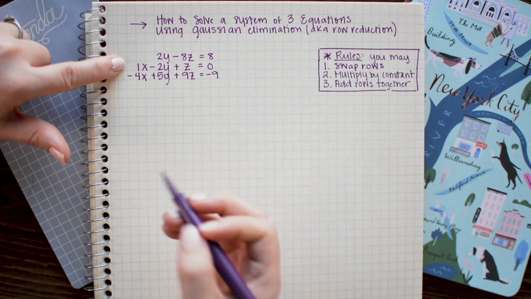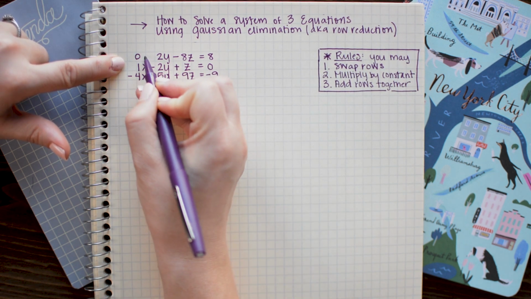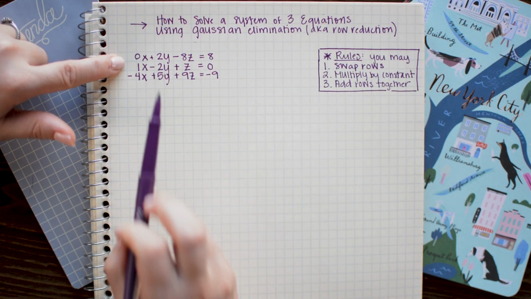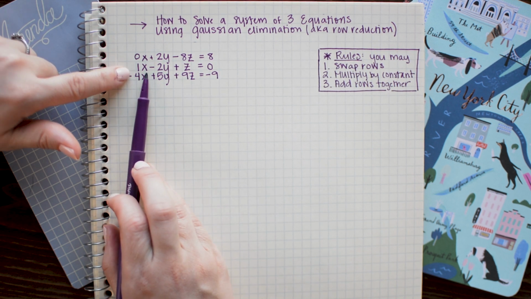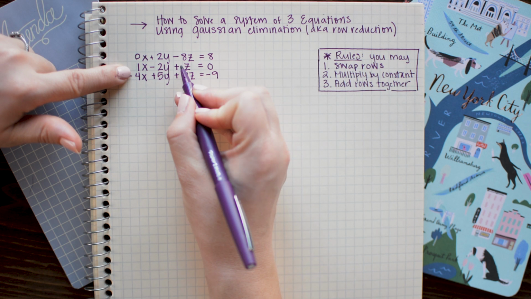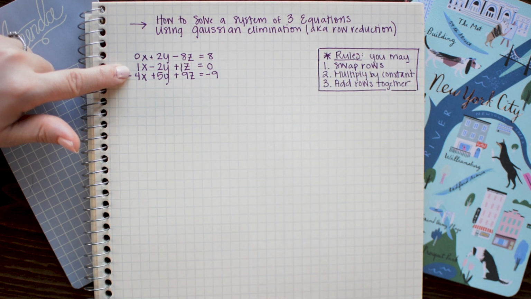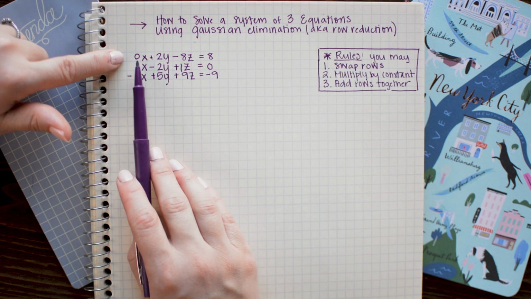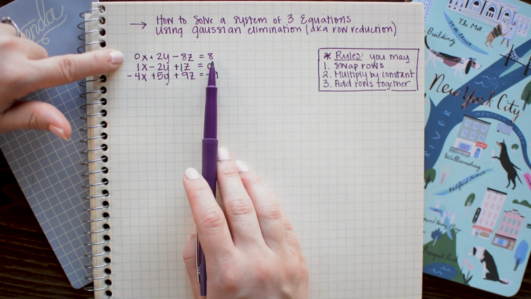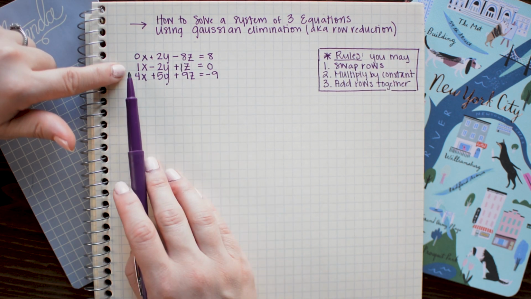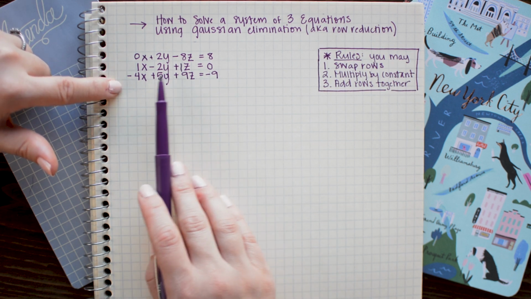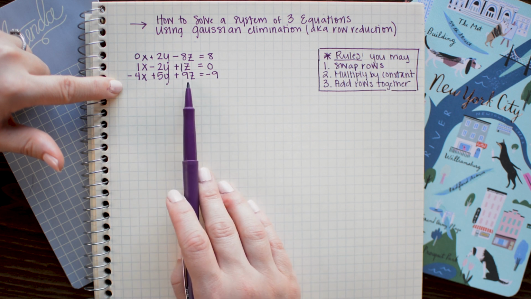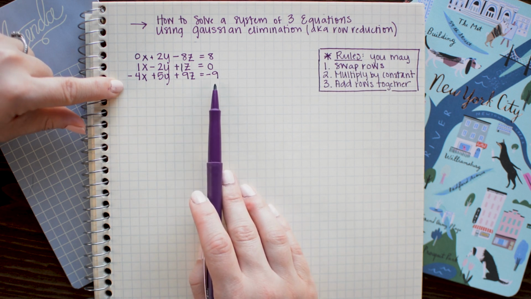So in this first one, I can go ahead and write in a 0x to remind me that I have 0 x's. And here I have 1x already written down for you. And on the z, we can remember that this is the same as 1z. So basically, I'm going to make a matrix where I have 0, 2, -8, and 8 in the first row, 1, -2, 1, and 0 in the second row, and -4, 5, 9, and -9 in the third row.